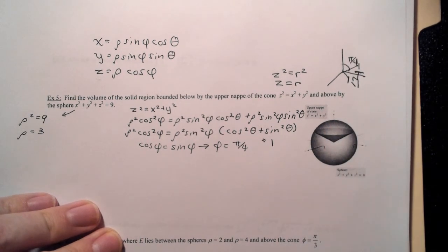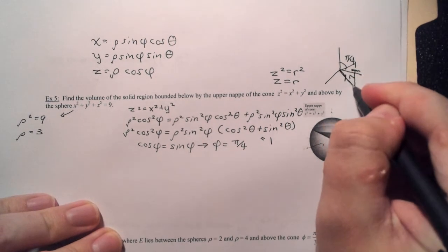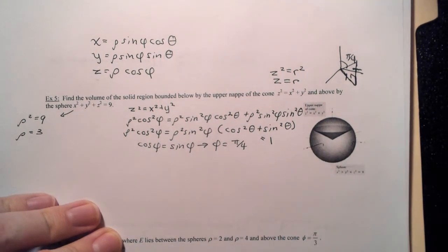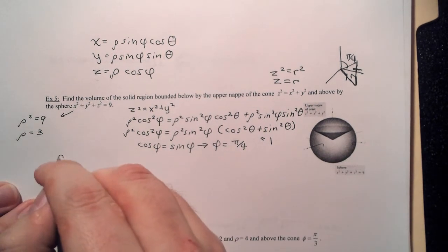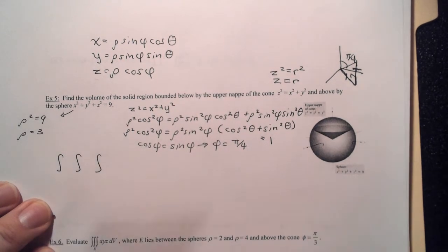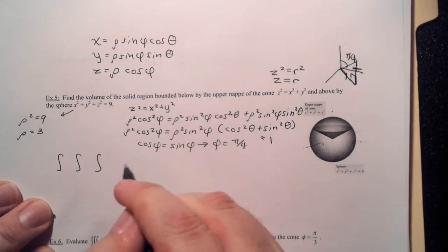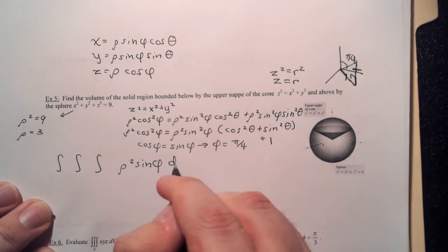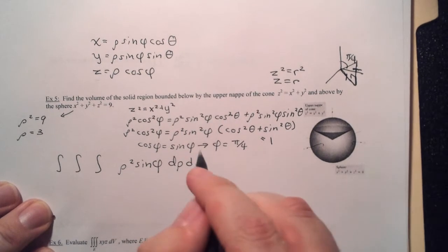So that's an arguably easier way to show that phi is in fact pi over 4. That's what will determine this cone. So then, what I need to think about is how should I set this up? So I'm finding volume, which I know means I would put 1 in my integrand. But also, since I am doing spherical coordinates, I have to remember that extra factor of rho squared sine phi, and then I will have d rho, d theta, d phi.